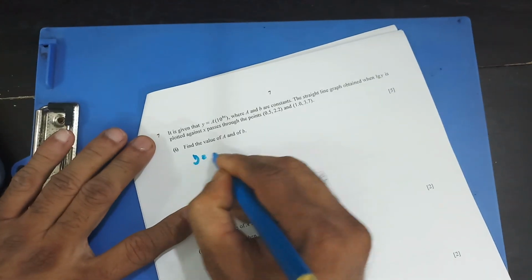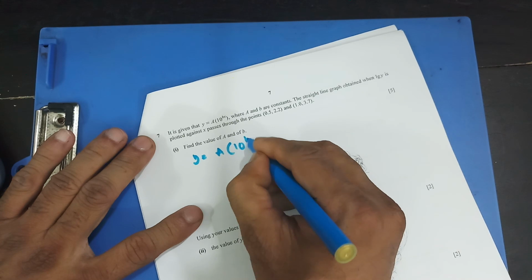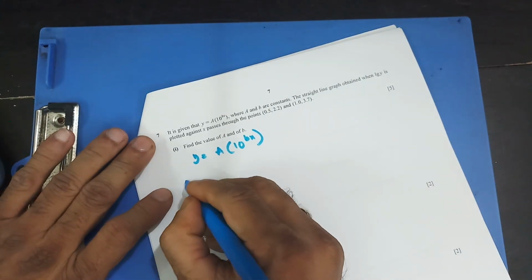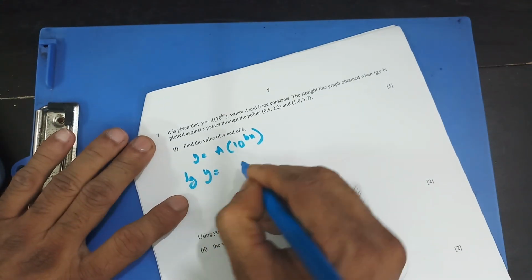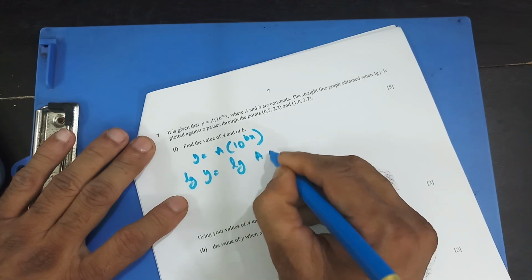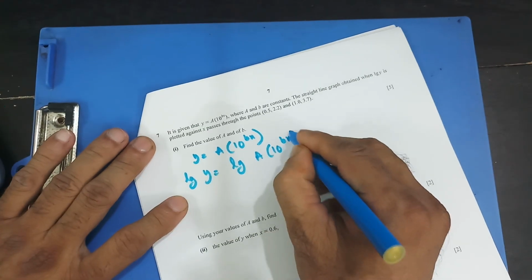So y equals a times 10 to the power bx. Taking common logarithm on both sides, lg y equals lg of a times 10 to the bx.